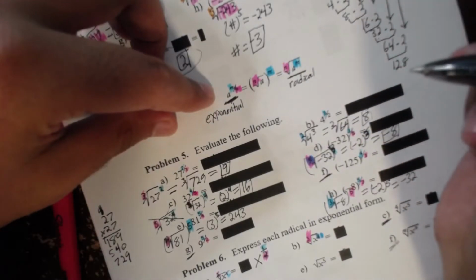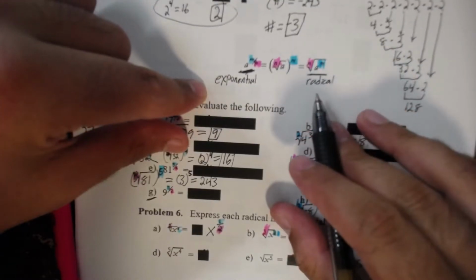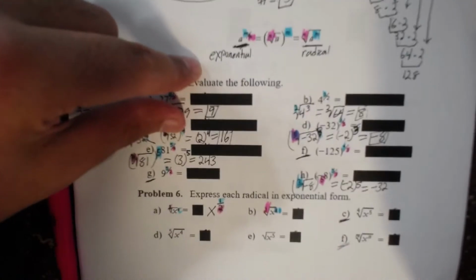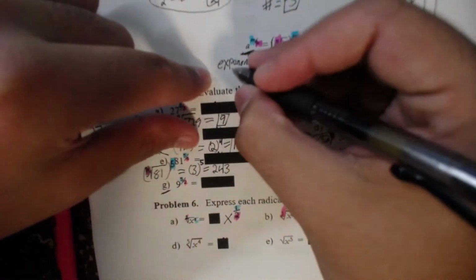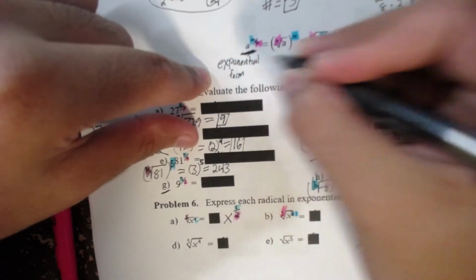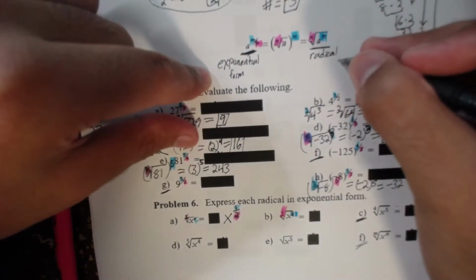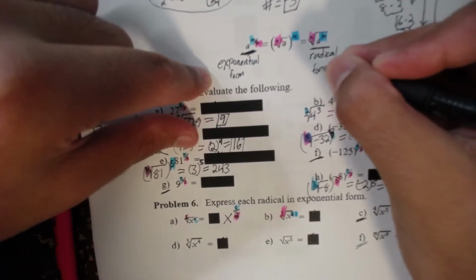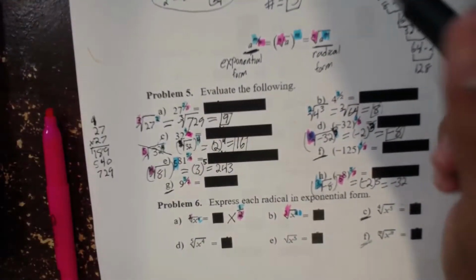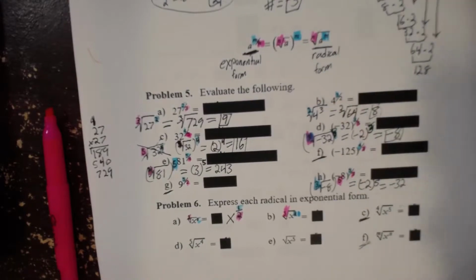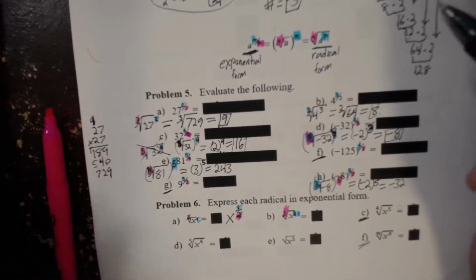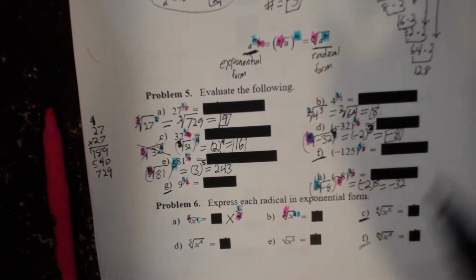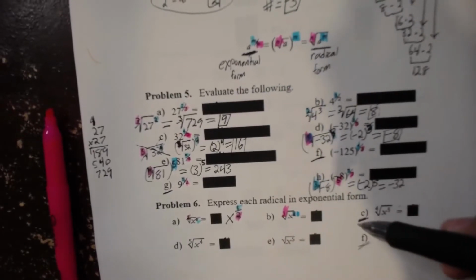There you go. I should write down form. I'm not sure what exactly they call it, I guess it depends on how you say it. They just call it radical. I don't know the exact term, but that's just semantics. It doesn't matter. Anyways, we're going from a radical to an exponential form.